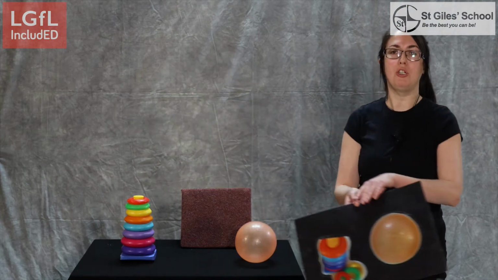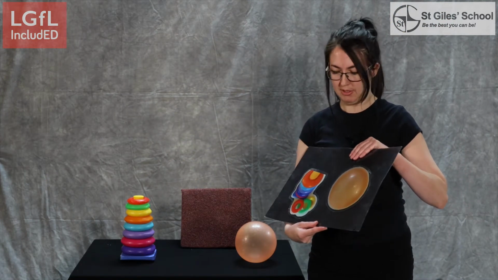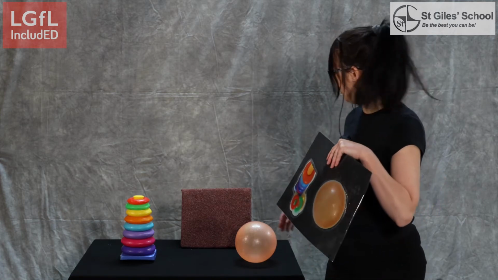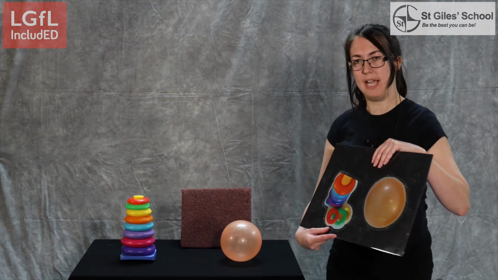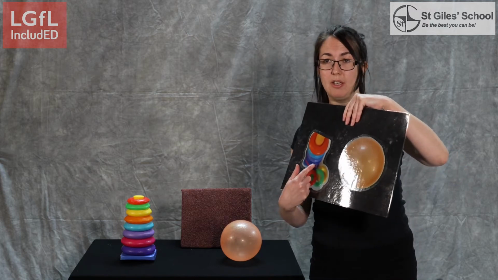So to begin, you could use pictures for your child to make choices of what they would like to play with or do at home. So make sure you have your pictures and the corresponding objects ready. And you could start by saying, would you like the stacking toy or the ball?